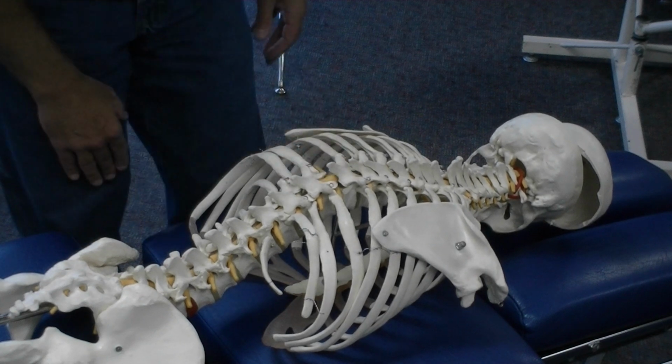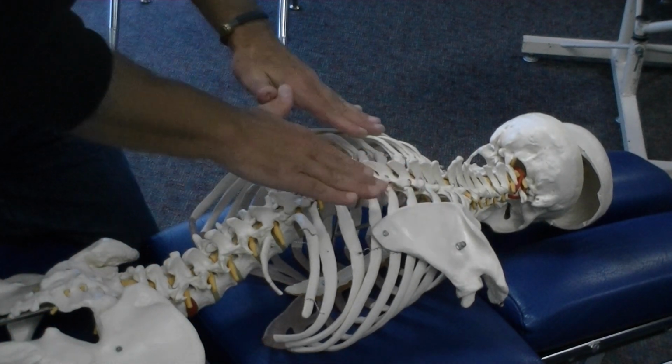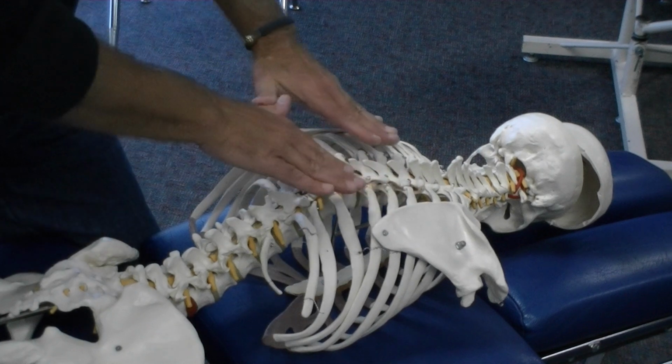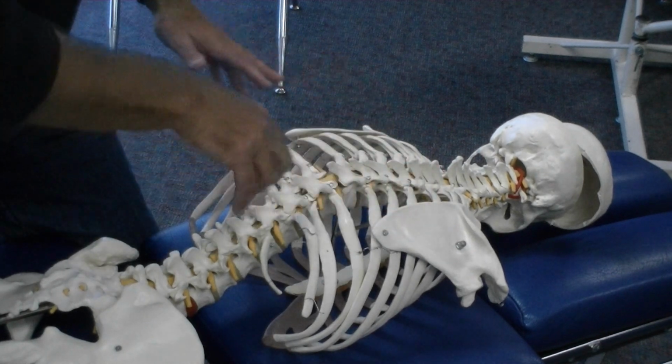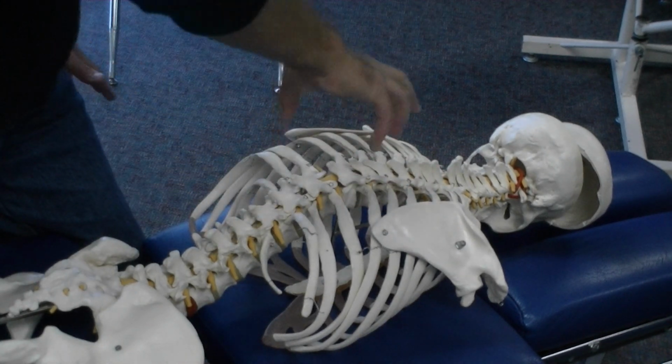Lateral bending. Lateral bending occurs along that 60-degree off the transverse plane. We can look at it almost as if we're trying to take a segment and we're trying to twist or torque it.